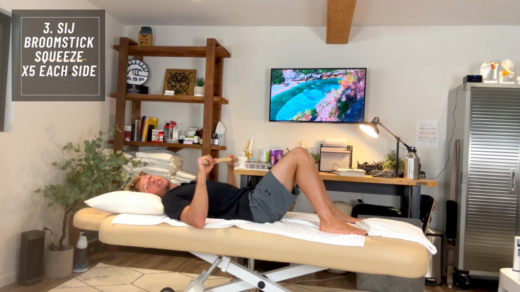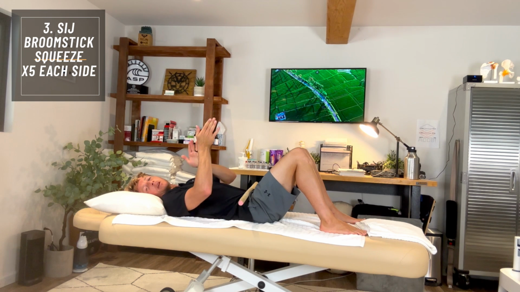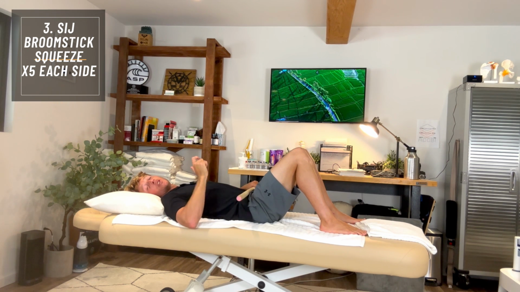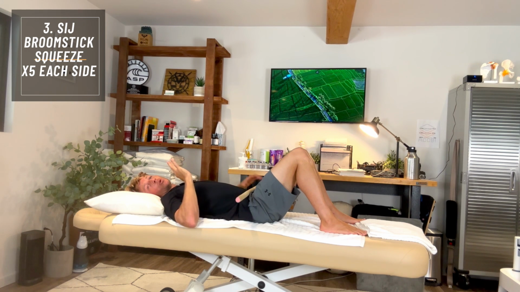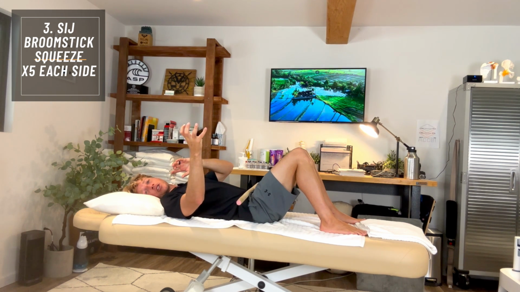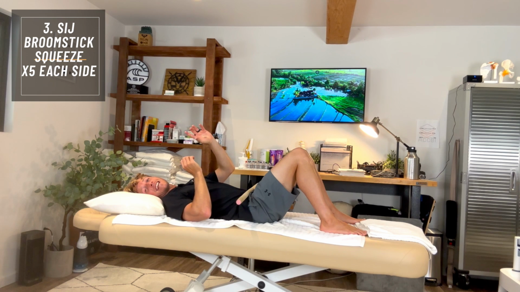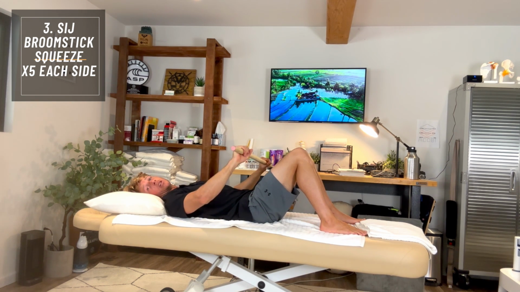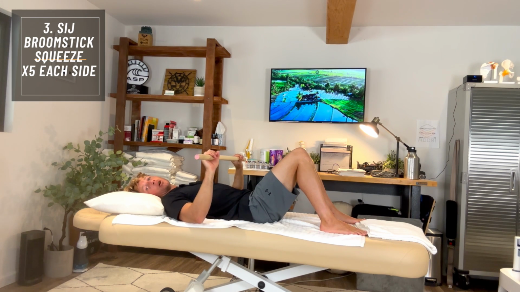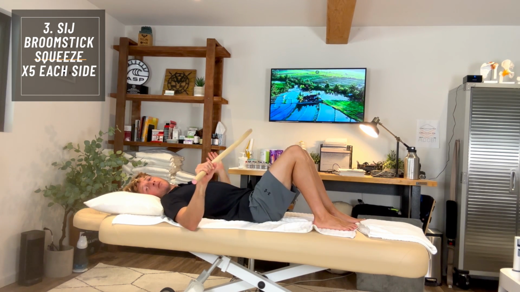Okay, so for number 2, this is similar to the last one. This is designed to get that little bit of movement, which remember we talked about 2 to 4 millimeters of movement in the SIJ. So often there's one side that is moving that 2 to 4 millimeters, one side that isn't, and that can cause all the issues. So this one here is designed to get things symmetrical and the SIJ moving on both sides. So we're gonna do this on both sides.